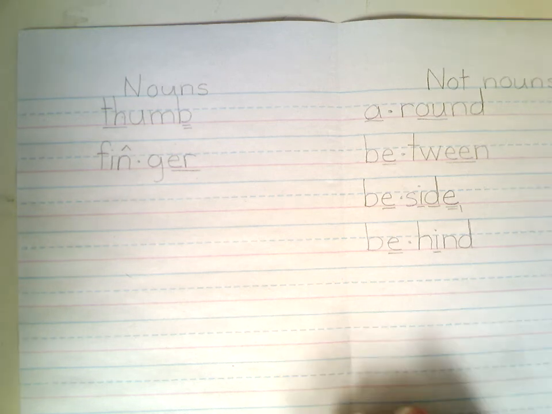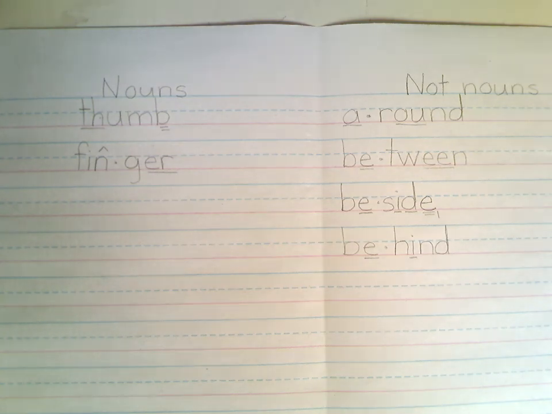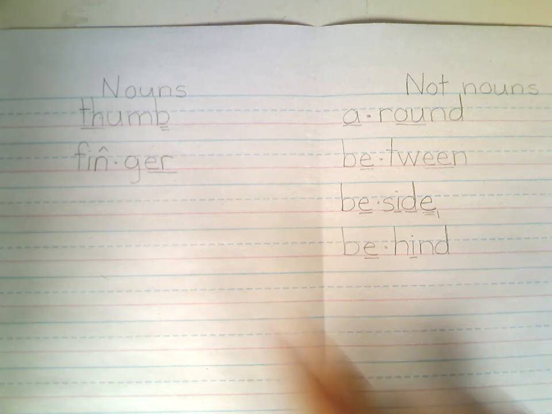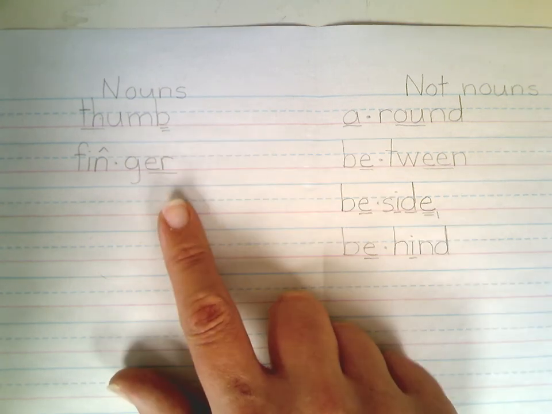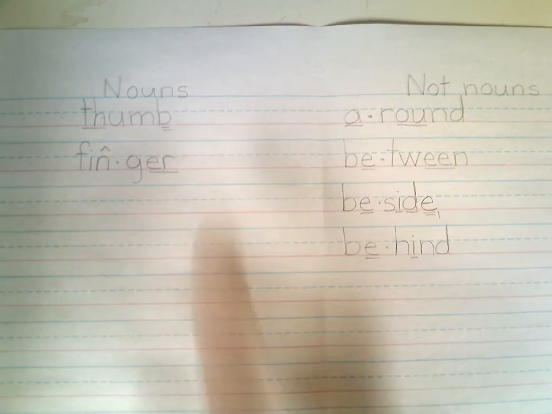All right, class, we're back on our nouns and not nouns paper. Our next word is arm. Class, is arm a noun or not a noun? Tell me in 2, 1. All right. I really hope we said nouns. Every body part is a noun.